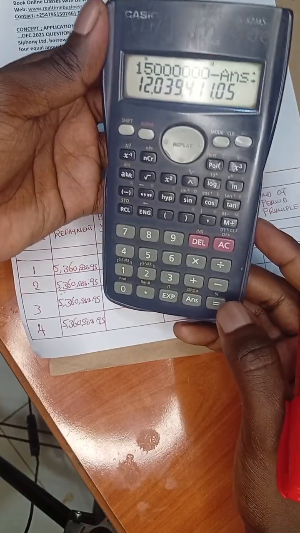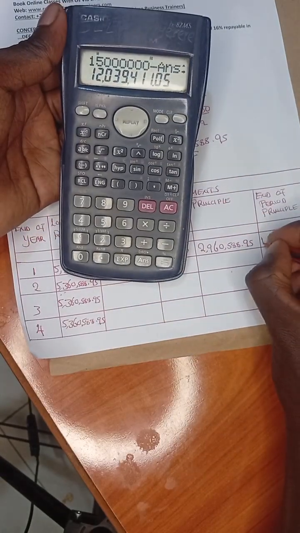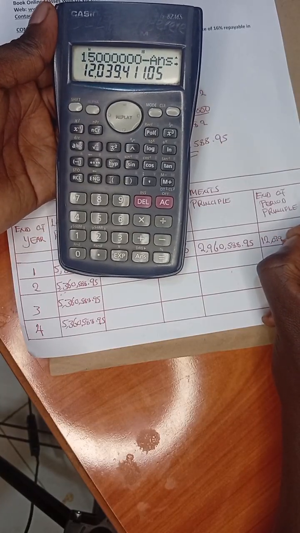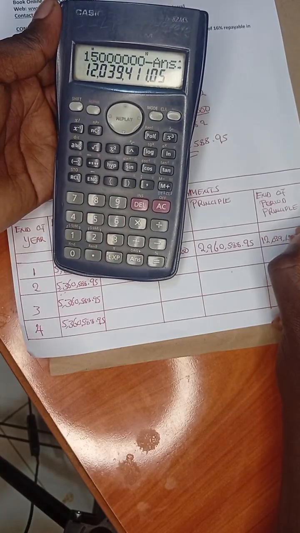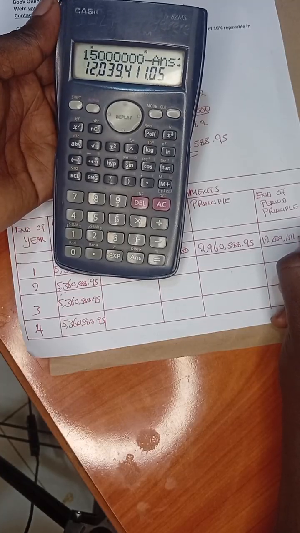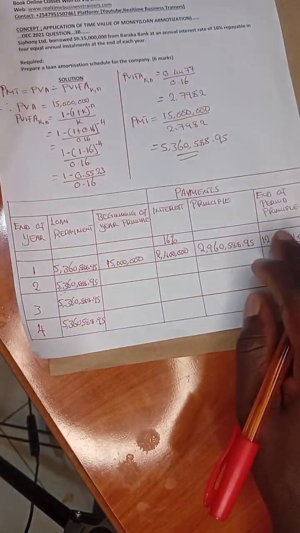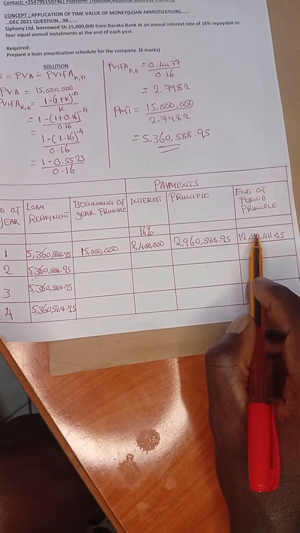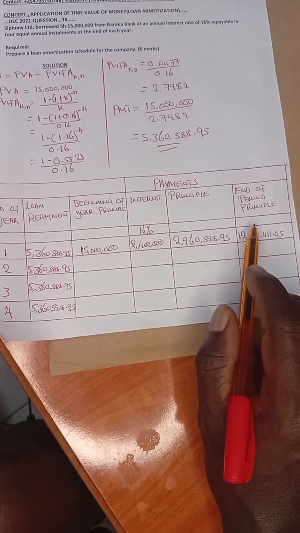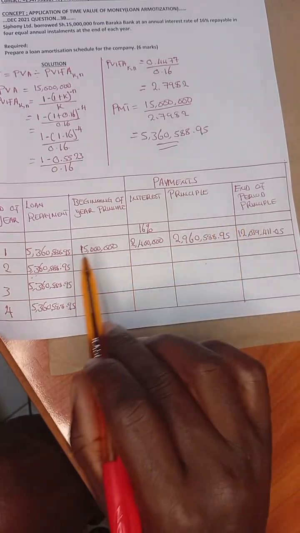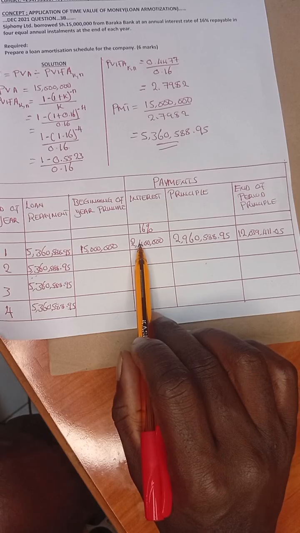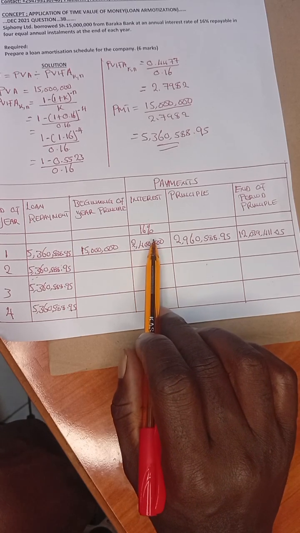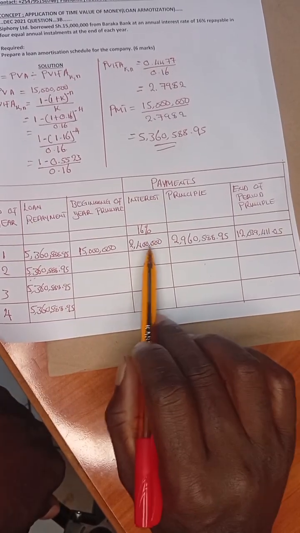So we get 12,039,411.05. So by the end of year one, this is the amount that was remaining as the loan or principal. What can you observe from this? In year one, the amount that was charged as interest is 2,400,000. This is what we call the cost of borrowing. That is in year one.